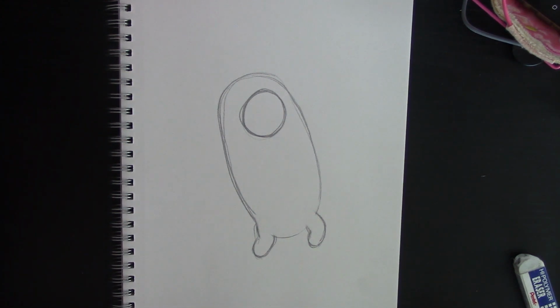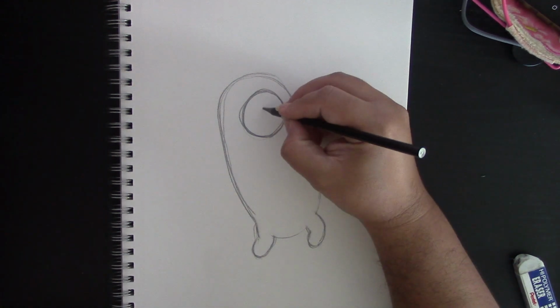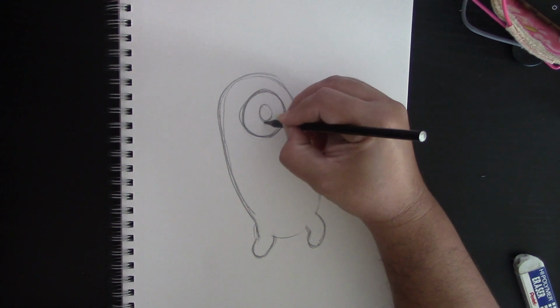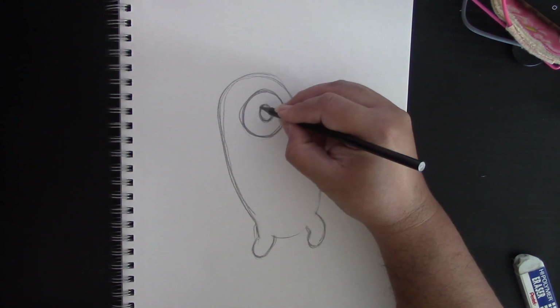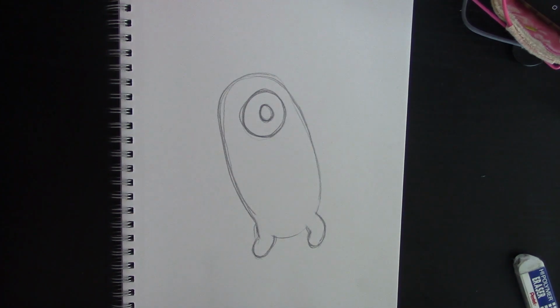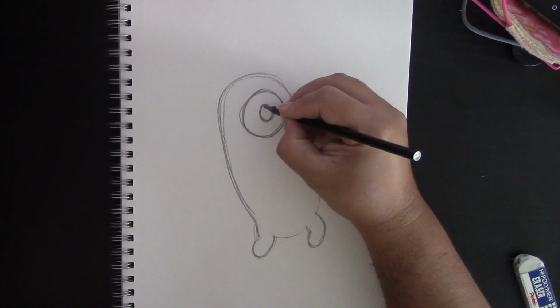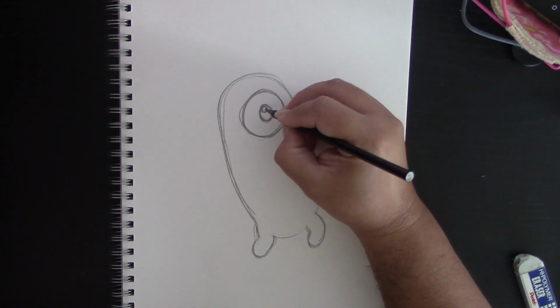Okay, once you're done making that circle, we're going to go ahead and put another kind of circle inside. It can be a little bit more like an olive, a little bit uneven on the sides. So I have another circle in there. And we are going to put one more circle on the top of our other circle there, like it's the olive with its pit.